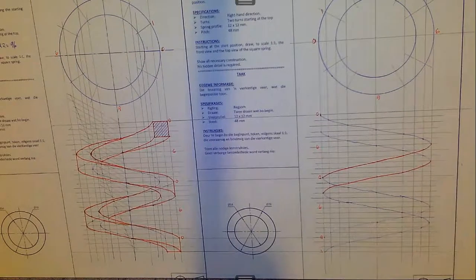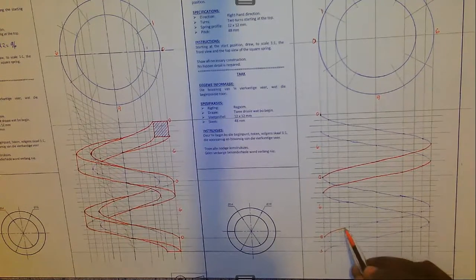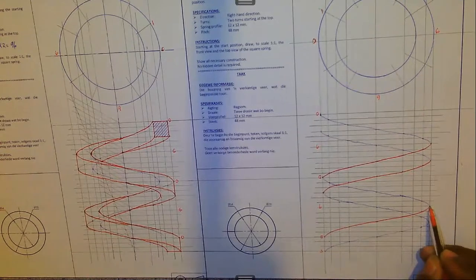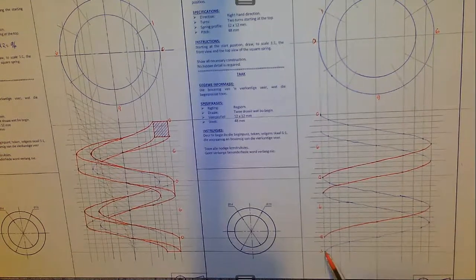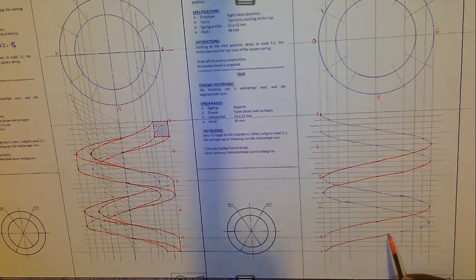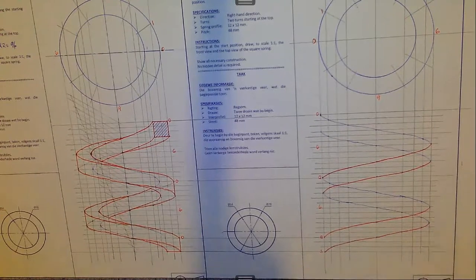There you go. It's going to the right. Going to the right like that. It should be a smooth curve.